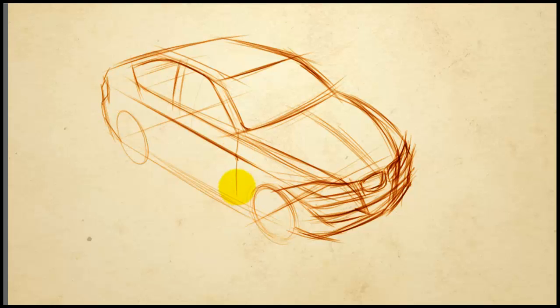So anyway, we are going to continue from where we left off on the first part. We've got the foundational points and the wheelbase. We've got all the critical areas that need to be defined for the car sketch before we start to get into some more details. Okay, so I'm going to go down.